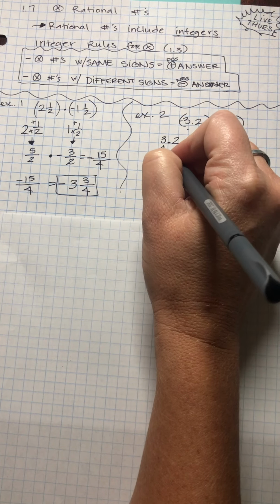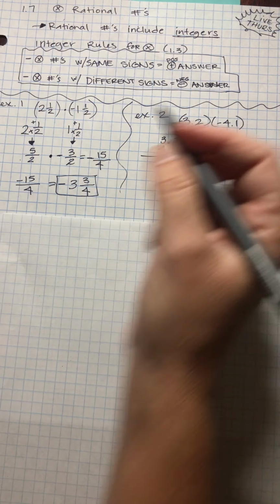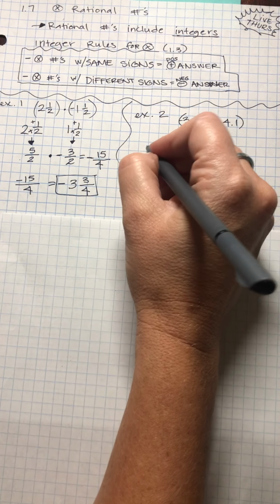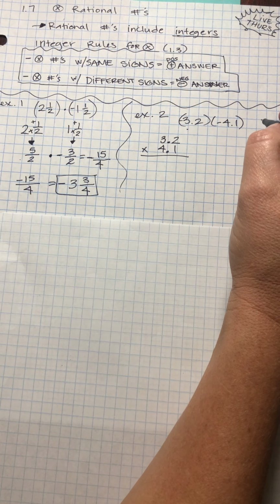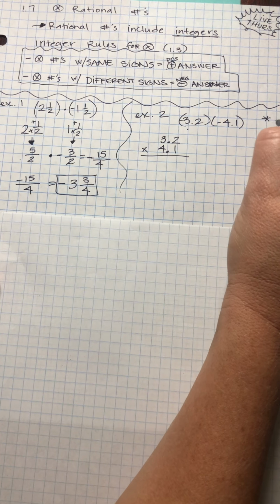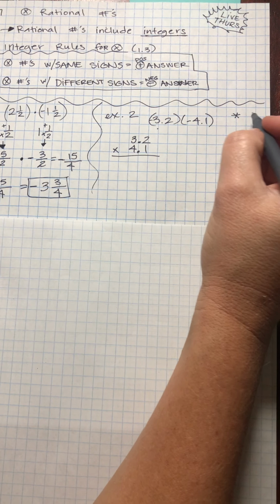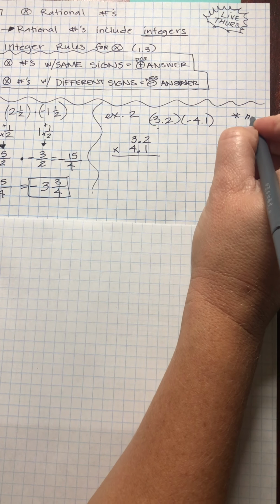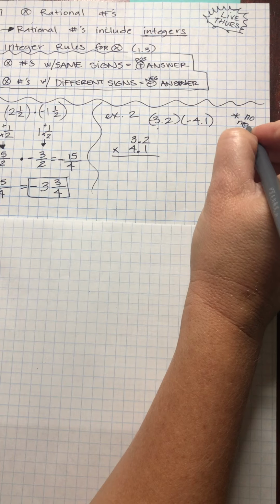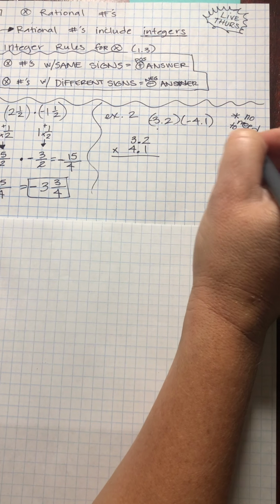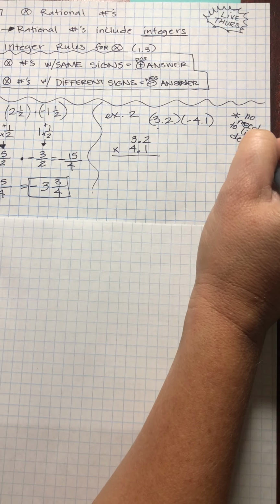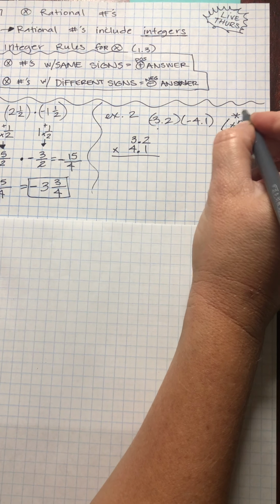However, in this case, they both have one decimal. So it sort of looks like they don't need to be, but it looks like we did do that, but it wasn't on purpose, right? And I'm just going to remind myself on the side here with a little note. No need to line up decimals. Just a little reminder.